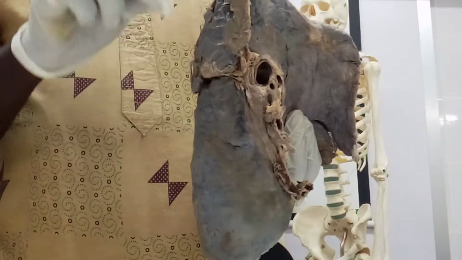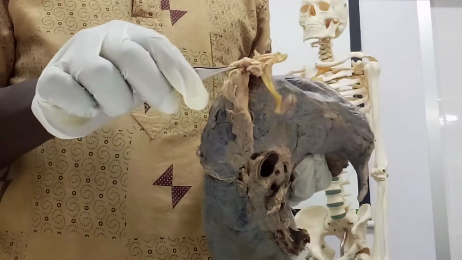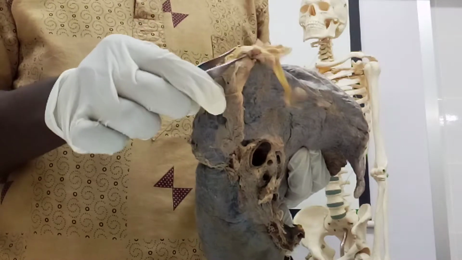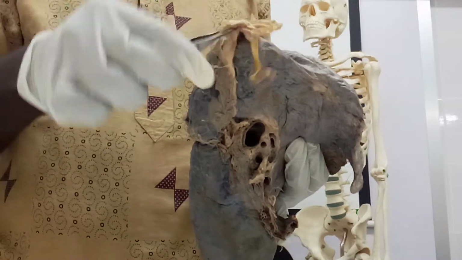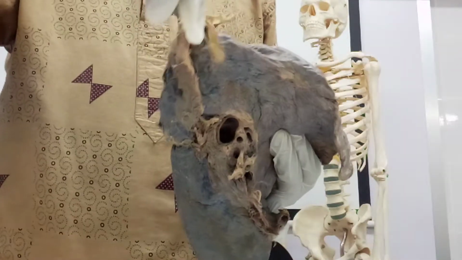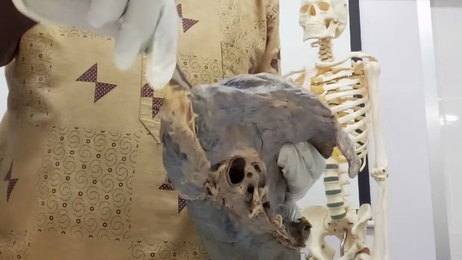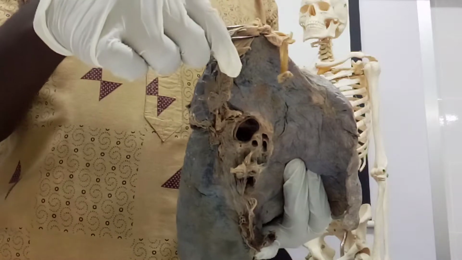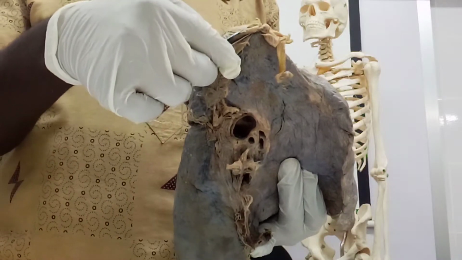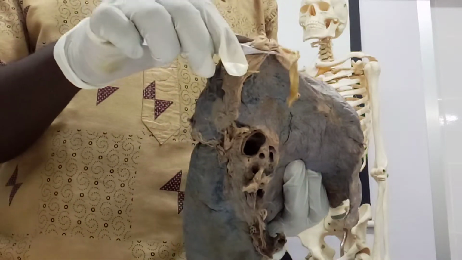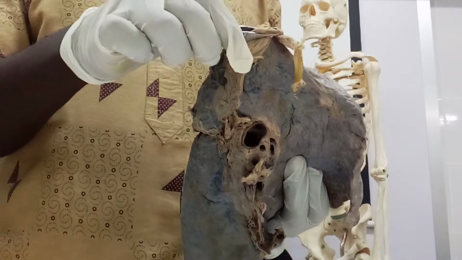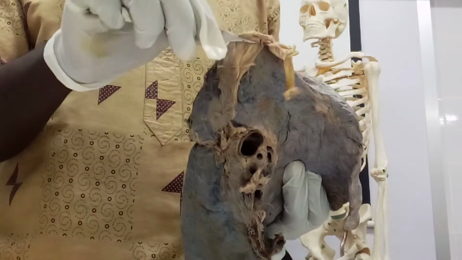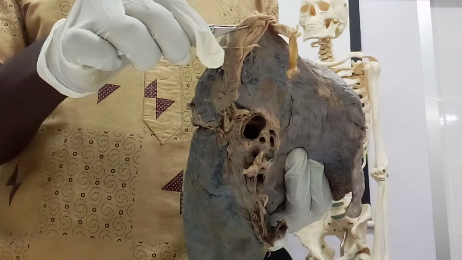Now remember that superiorly, we have what we call the suprapleural membrane. Suprapleural, so above where we have the cervical area, this area is more related to the neck. So the pleura over here is called cervical pleura. Covering the cervical pleura is the suprapleural membrane, which is otherwise known as Sibson's fascia.